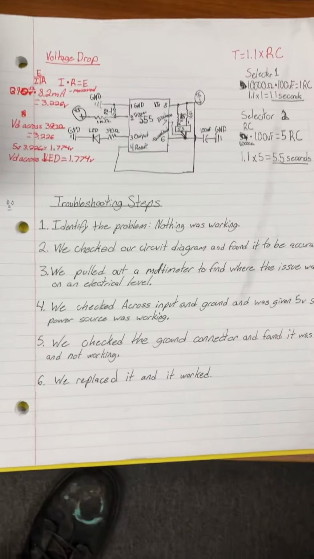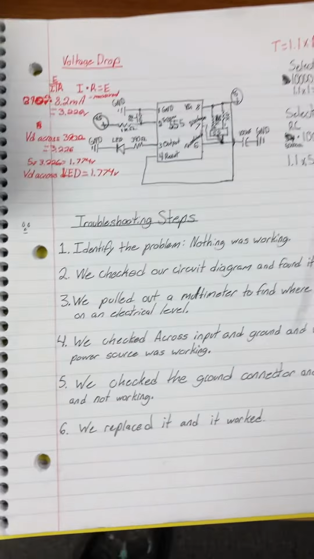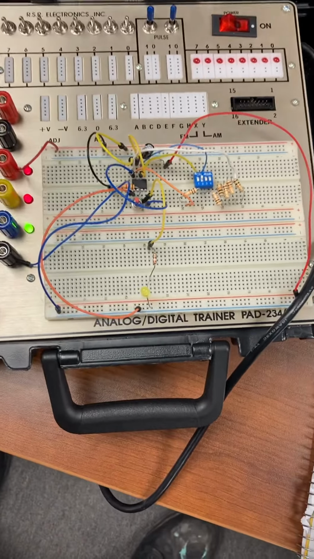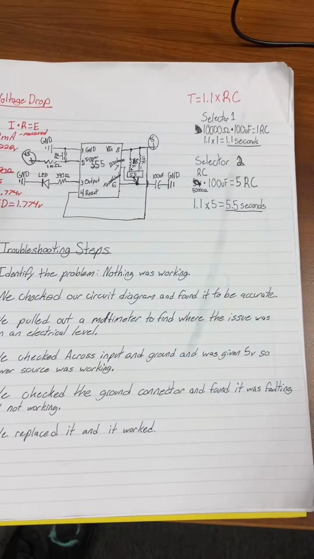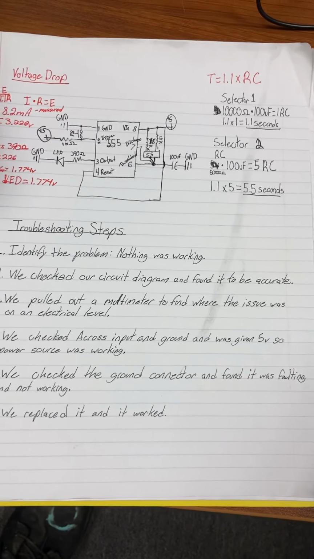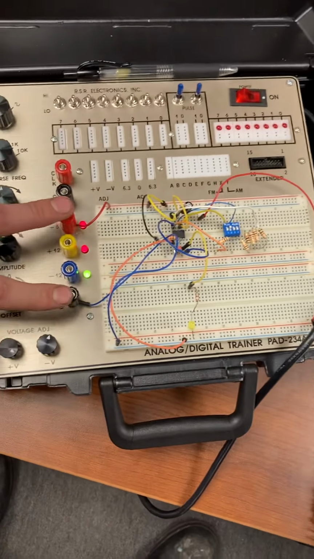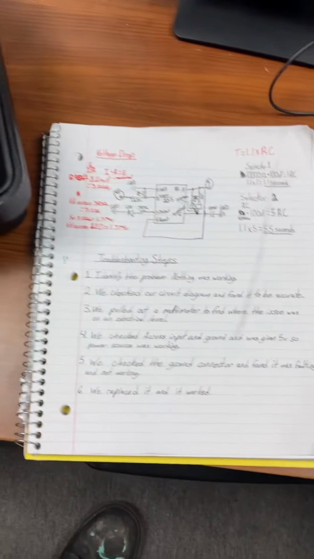So this is Matthew Jackson, and we had a pretty cool troubleshooting opportunity during this circuit. Our problem was nothing was working here. We had our entire circuit wired up, and no matter what switch we used or push buttons, the light wasn't coming on. So we went through the troubleshooting steps and we checked our circuit diagram and found it to be accurate. We pulled the multimeter to find where the issue was on an electrical level. And we measured across the positive and ground here, and it was reading 5 volts, so we knew our power supply was working properly.